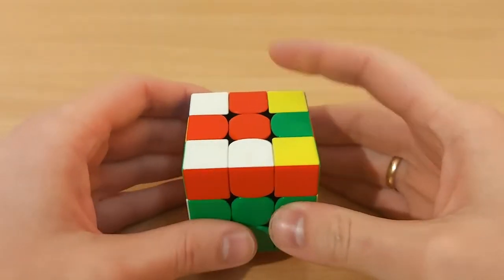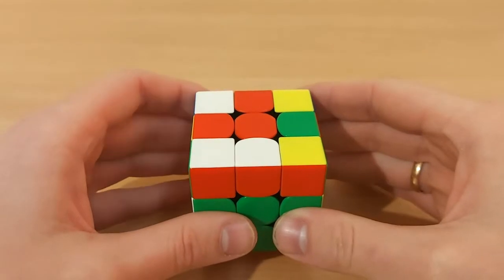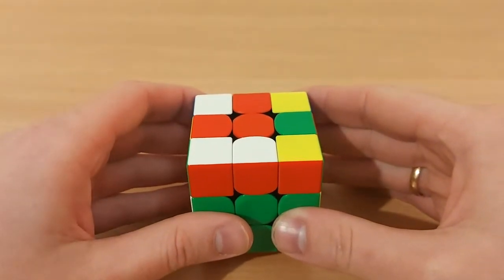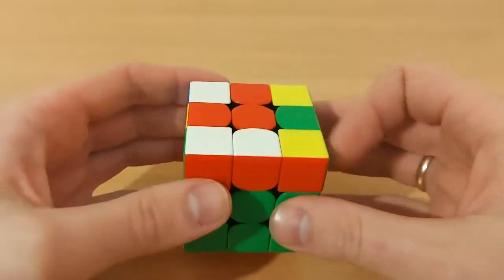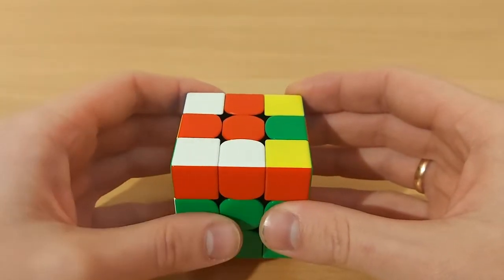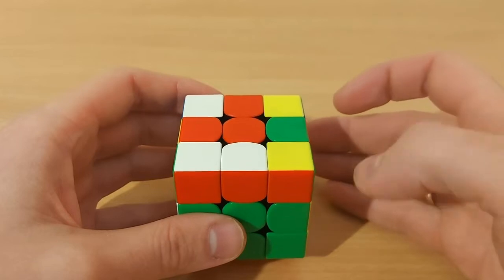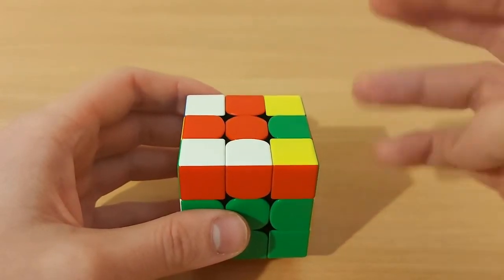For solving the corner, you have to hold from this angle, not this, not this or this, but only from this angle, and you have to do the line algorithm twice.